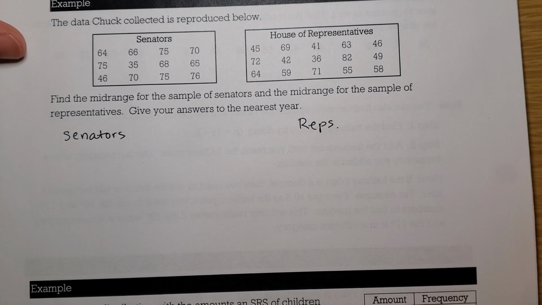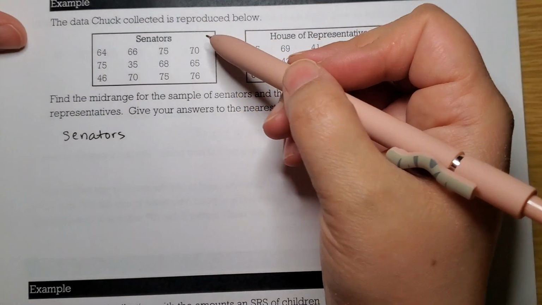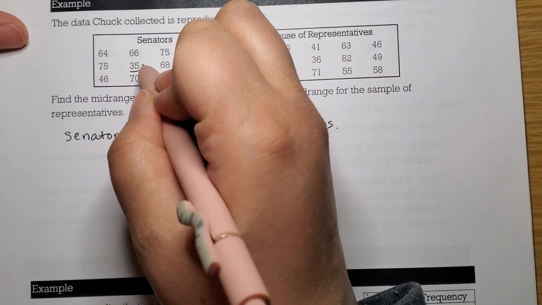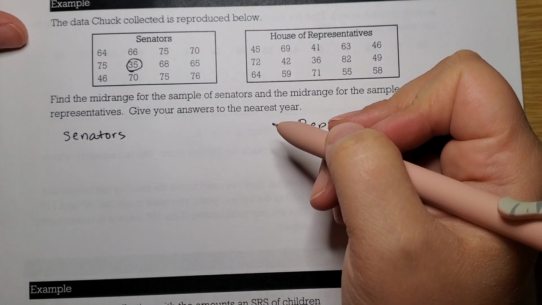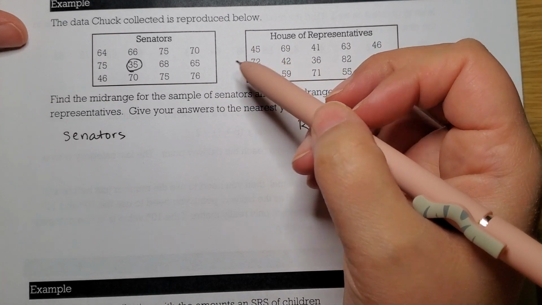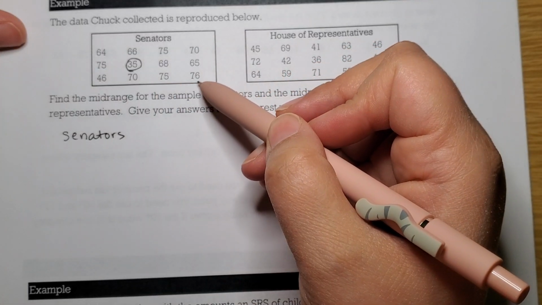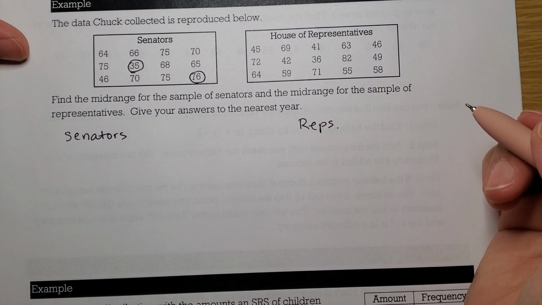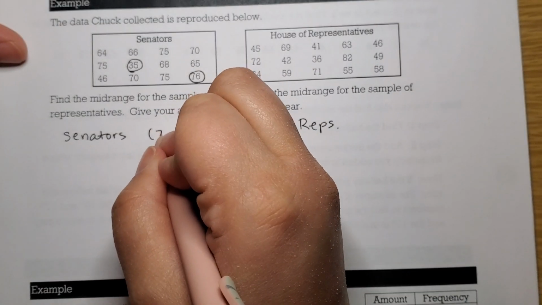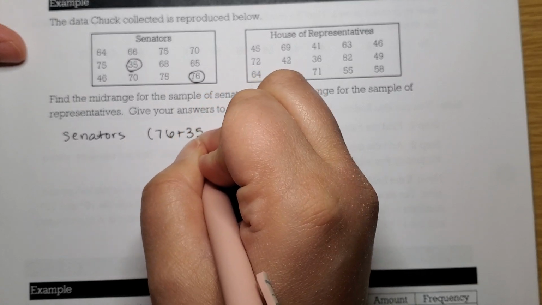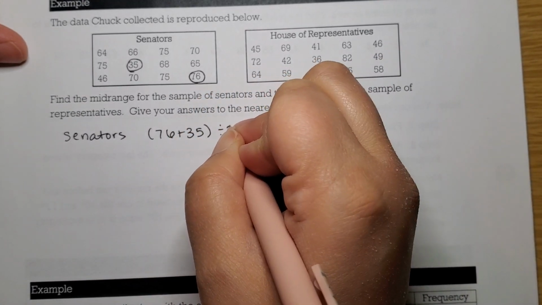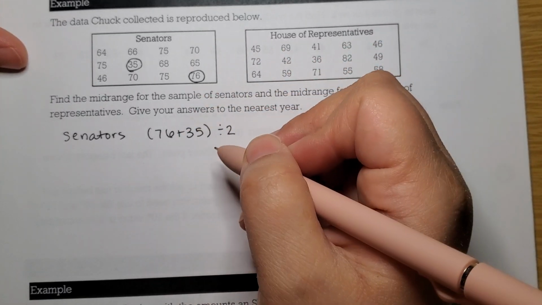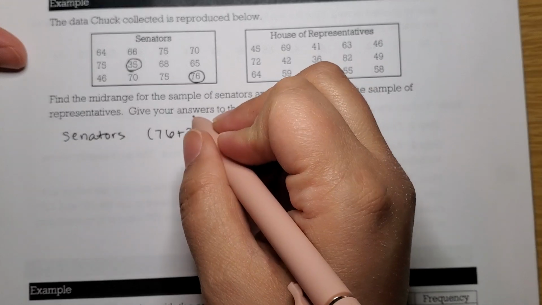What we need are the biggest and smallest values for the senators. It looks like maybe 35 is the smallest. And I see some 75s. Oh, here's a 76. So that's going to be the biggest. I'm going to add those two numbers together and then divide by 2. So 6 and 5 is going to give me an 11.